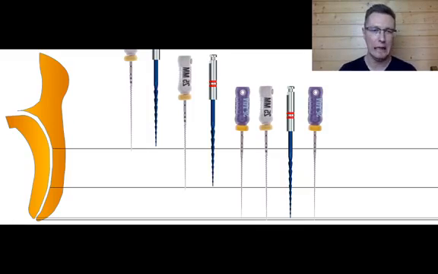Then I prefer to scout with the manual file, but scout is not even the good word, just to check if the first piece of the canal is patent. If it is patent, I can go with the rotary file, but please do not go too deep with the hand files, because you will get stuck around here.